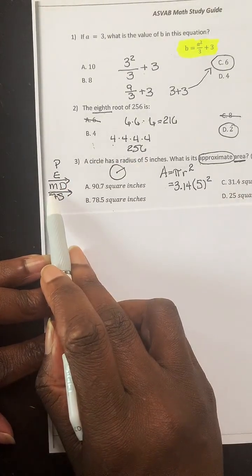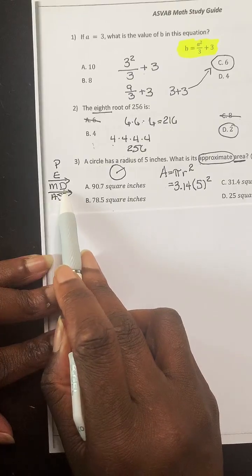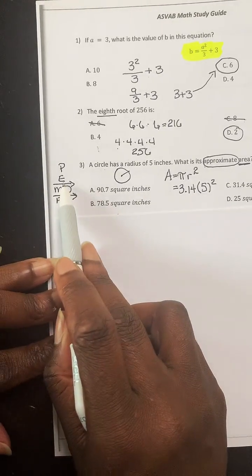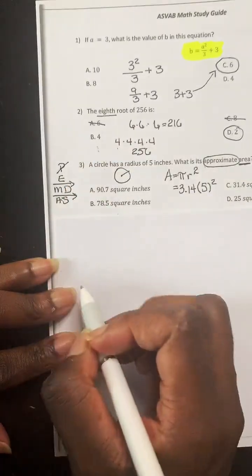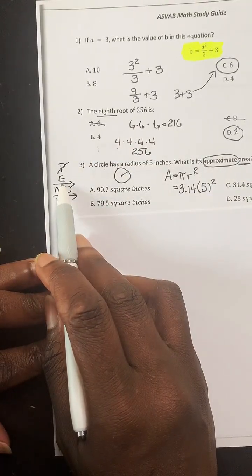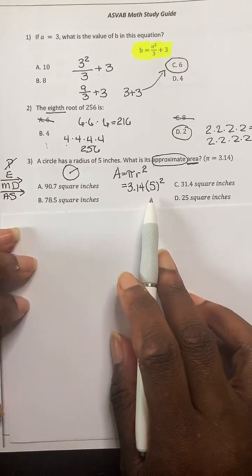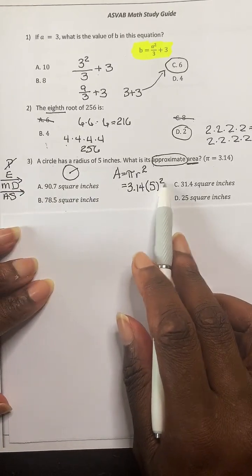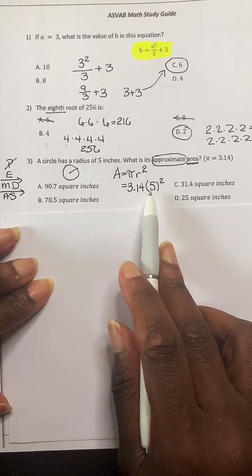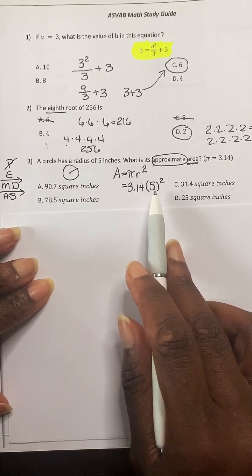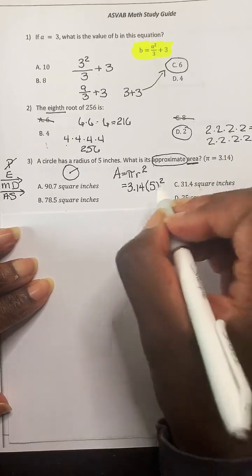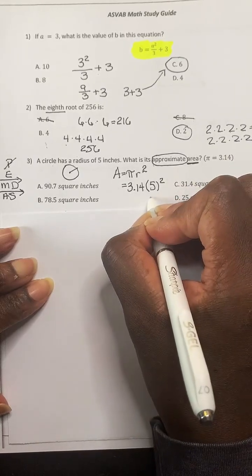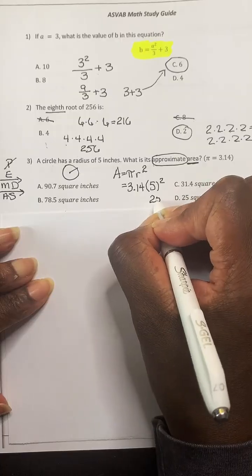So, most of us will say, oh, let me do the multiplication first. No. If you look, inside the parentheses is done, we don't have anything. The next thing is exponents. What's being raised to the second power is not 3.14 times 5. It's just the 5. So that 5 squared is the same as saying 5 times 5, which gives me 25.